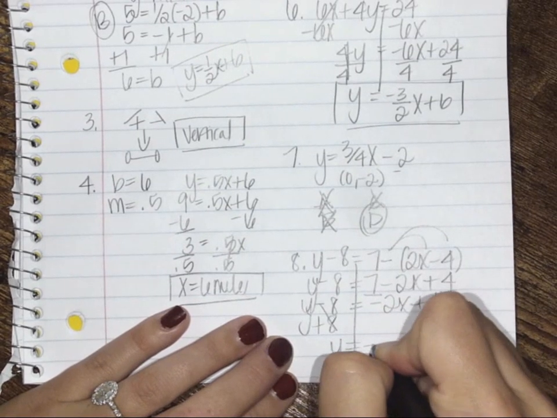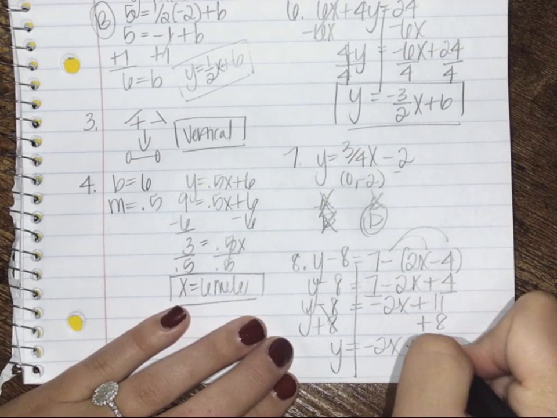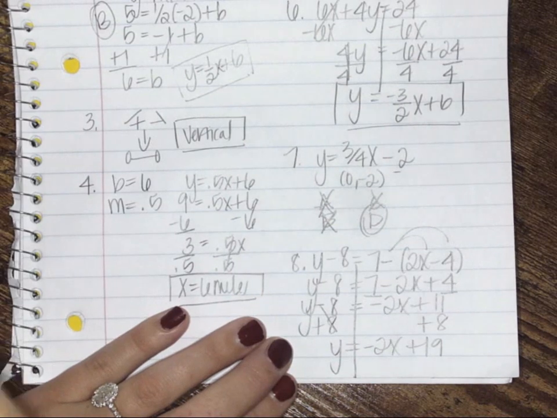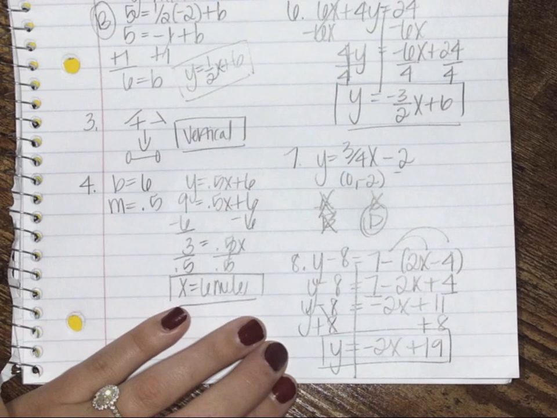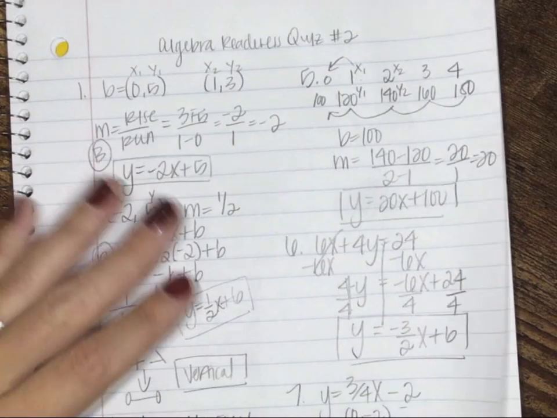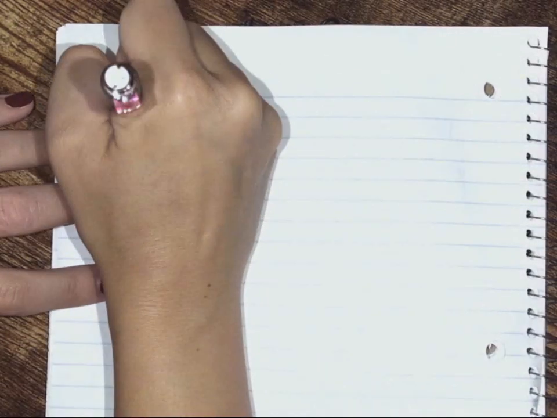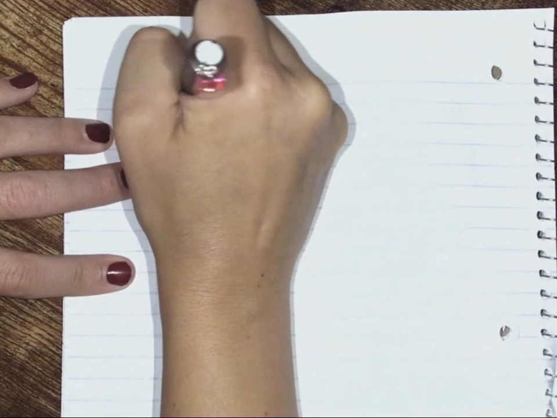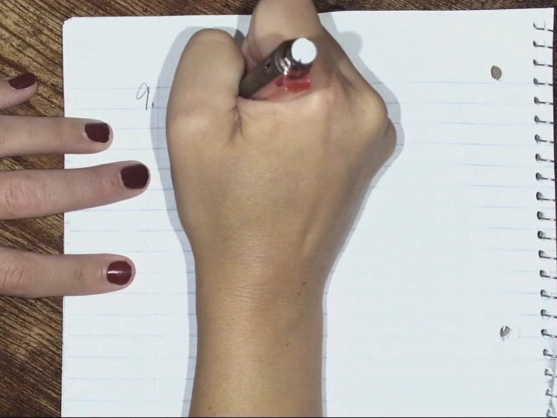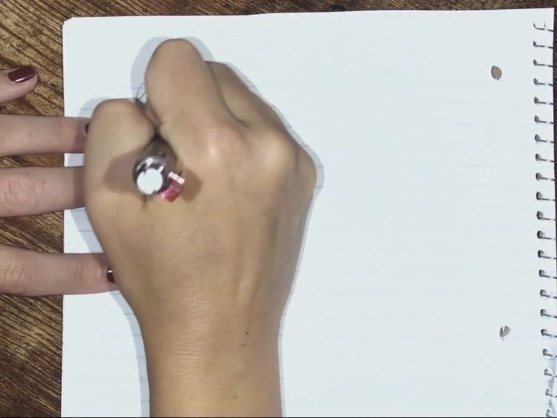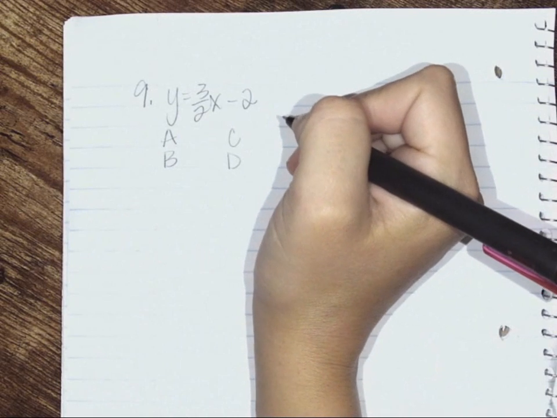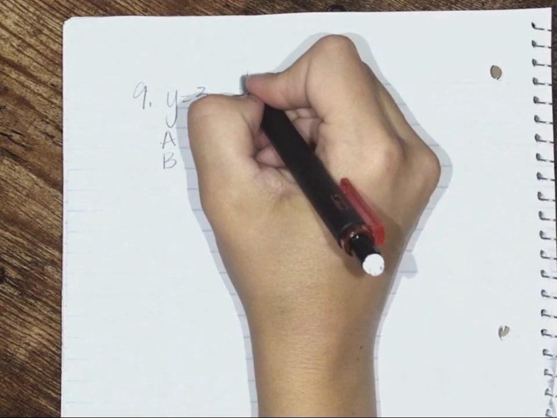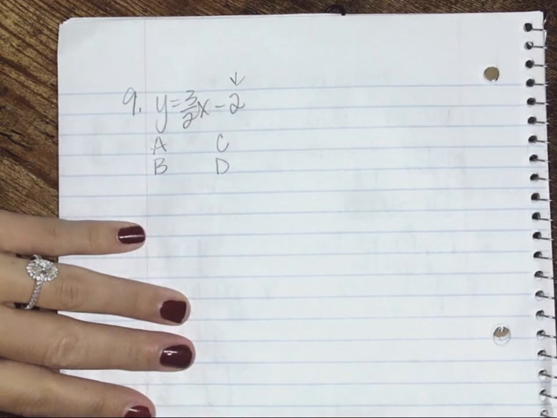So now I have y equals mx plus b, which is exactly what you want. Now number 9, you have to choose the graph for the following equation. So your equation was y equals 3 halves x minus 2. We'll just go through each one of these. So for A, I would first always look at your y-intercept. That's usually the easiest to tell.